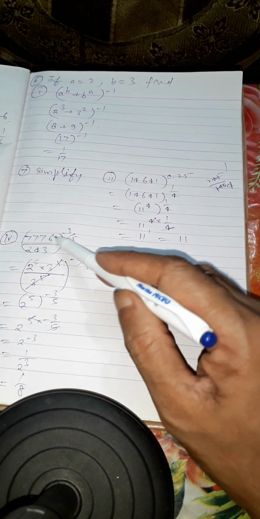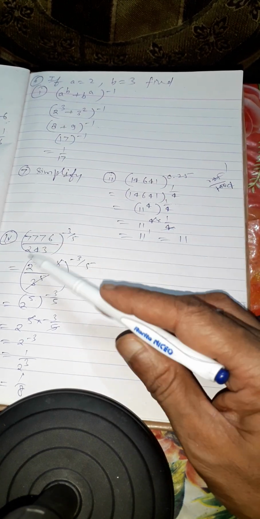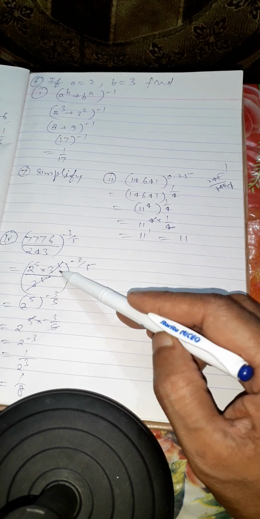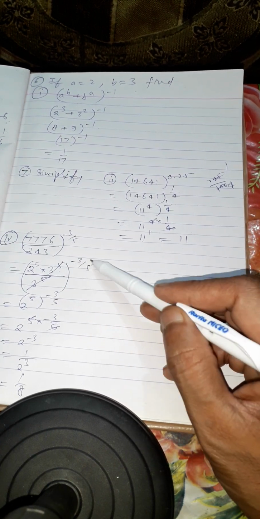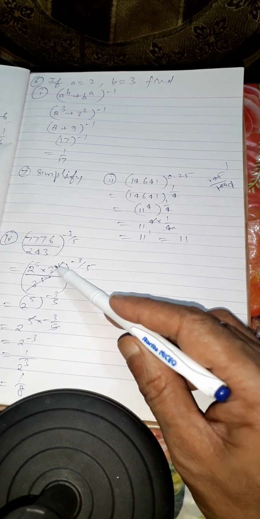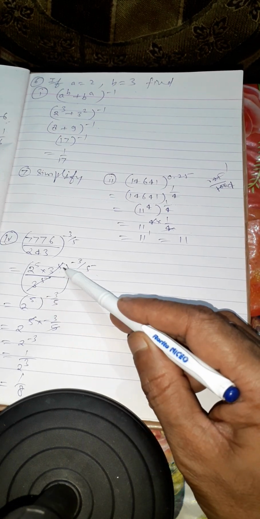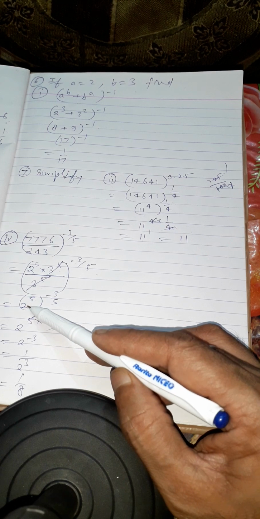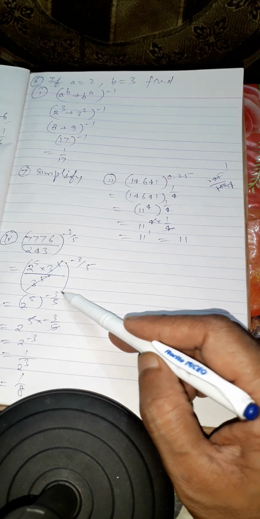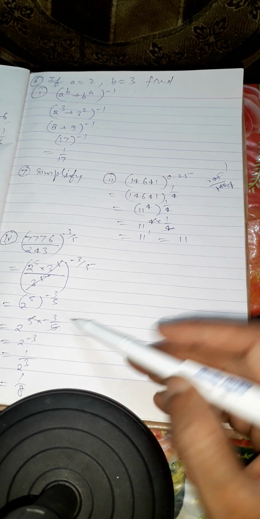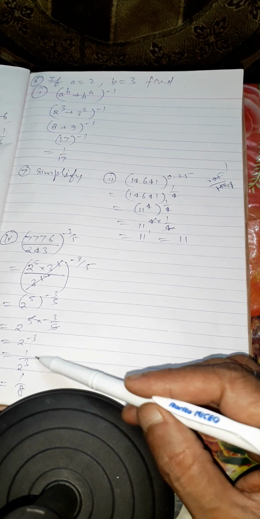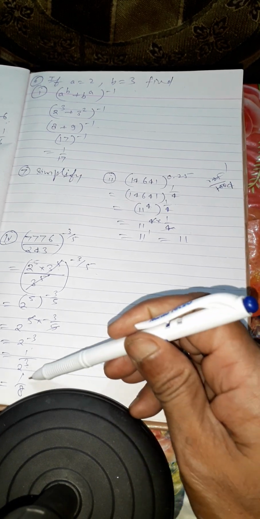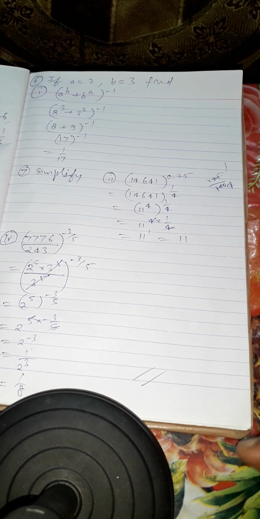Next part, the last one I have solved today. It is 2 to the power 5 into 3 to the power 5, and 243 is 3 to the power 5, whole power minus 3/5. 3 to the power 5 and 3 to the power 5 cancel. It is 2 to the power 5 into minus 3/5, then the 5s cancel, giving 2 to the power minus 3. 2 to the power minus 3 is 1 by 2 to the power 3, which is 1/8. Thank you. And now the first lesson is clear.